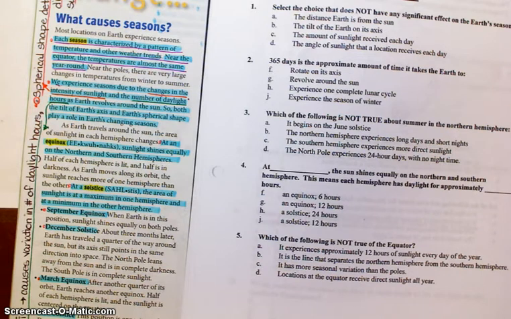So on number 4, the first blank should be at an equinox. The sun shines equally on both hemispheres, and each hemisphere has daylight for approximately 12 hours. So your answer on number 4 should be G.